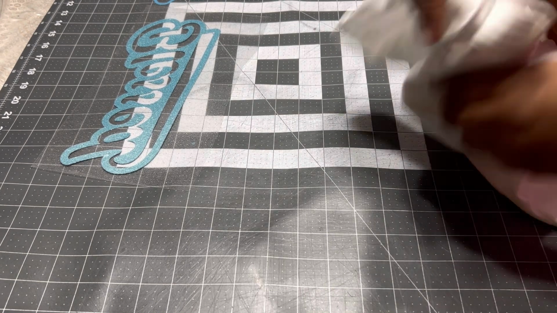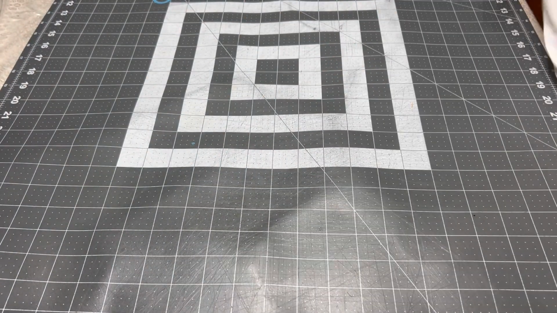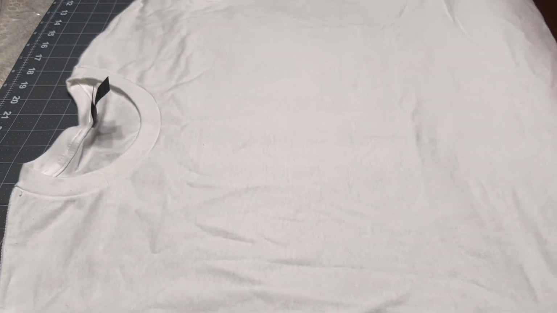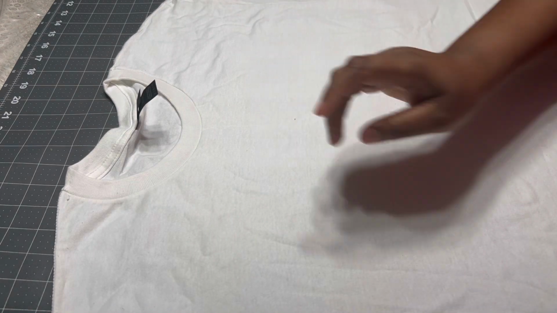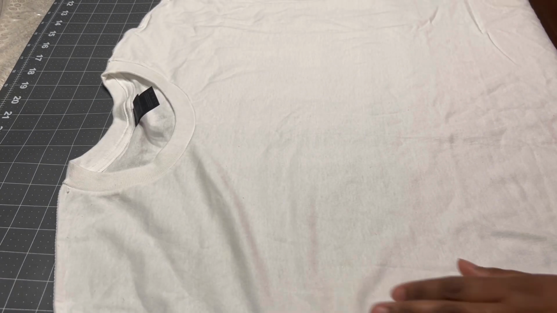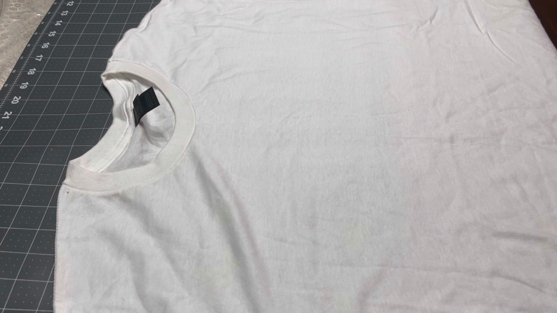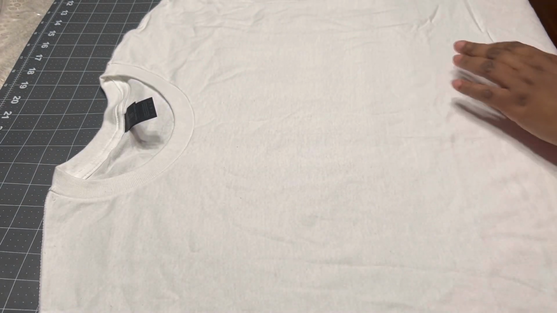My heat press is heating up to 320 degrees. I'm using a Gildan heavy cotton large shirt, so I'm gonna go ahead and lint roll. So the settings that I use for HTV: I have a Cricut Explorer Air 2, so I use the iron-on setting to cut it out.